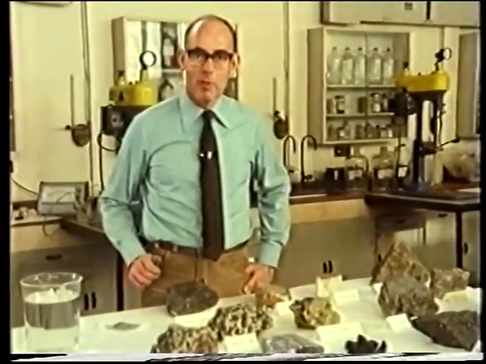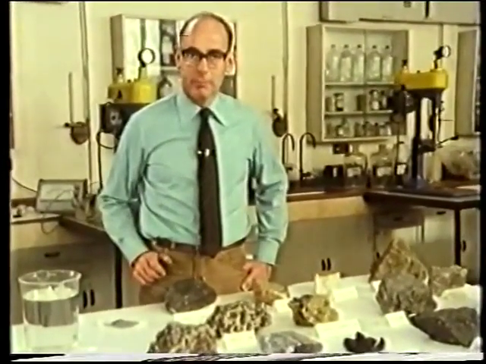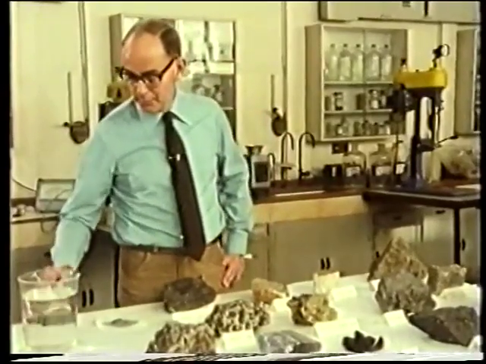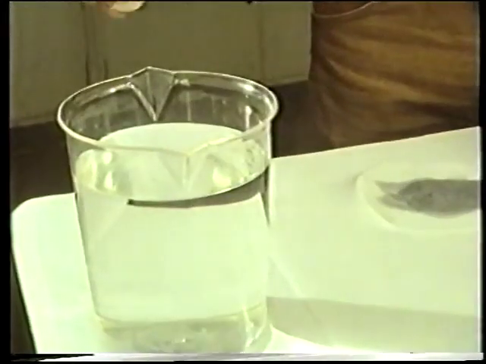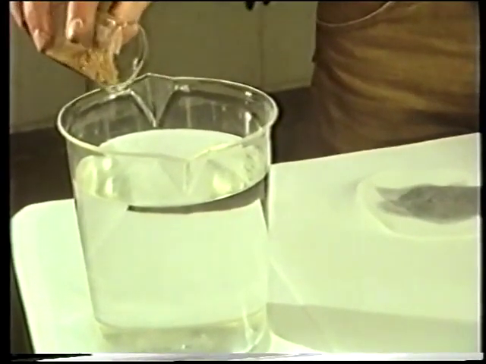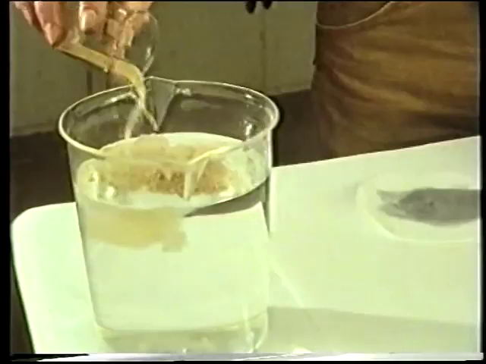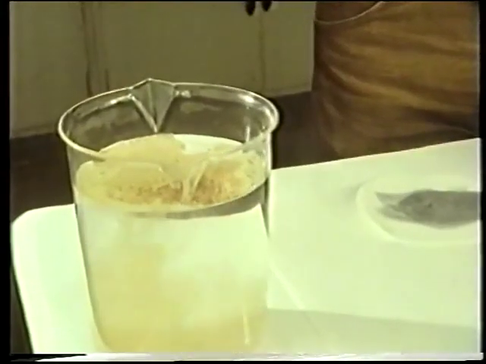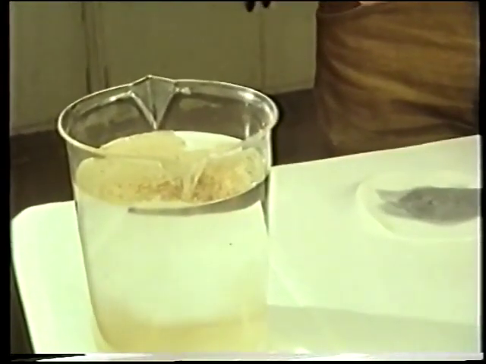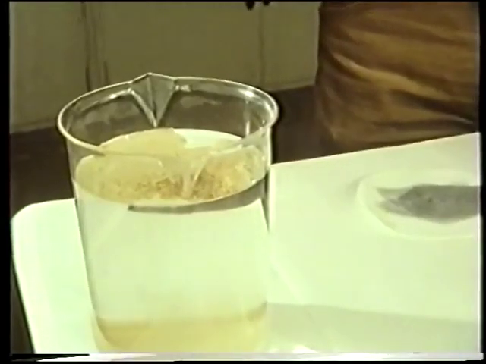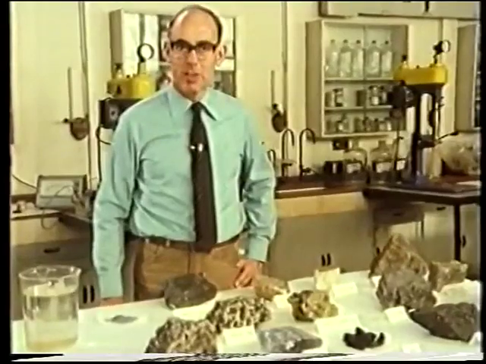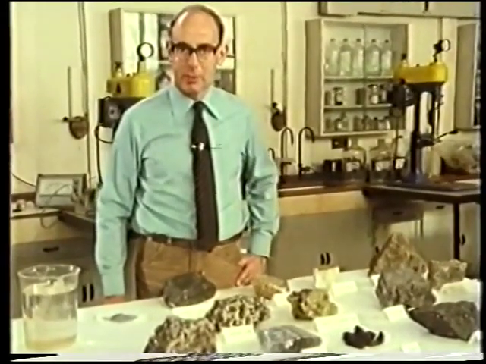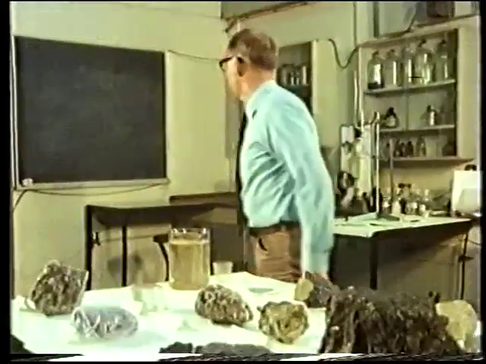But how can we separate the minerals in this powder? Well, here's a simple example. This is a mixture of sawdust and sand. If we tip it into water, we can see that the sand separates to the bottom, the sawdust floats on the surface. Now, why should this be? Well, in order to explain it, we need to consider the forces that are acting on the different particles. Let's have a look at it.